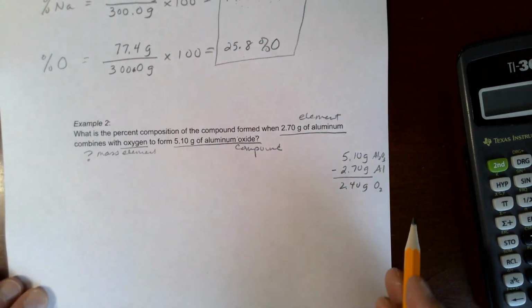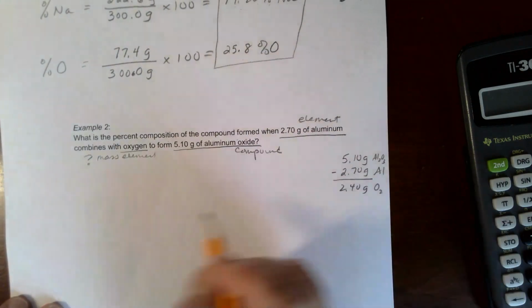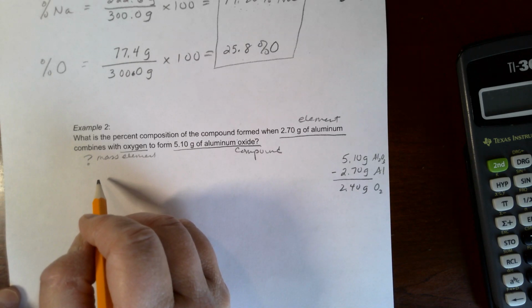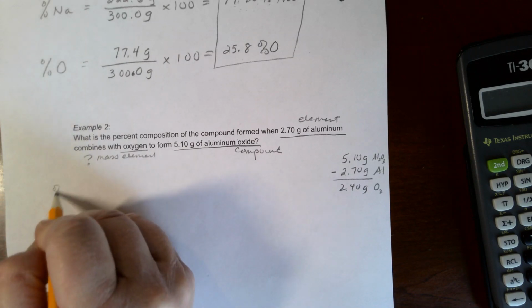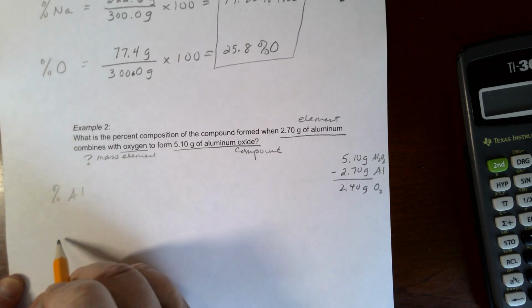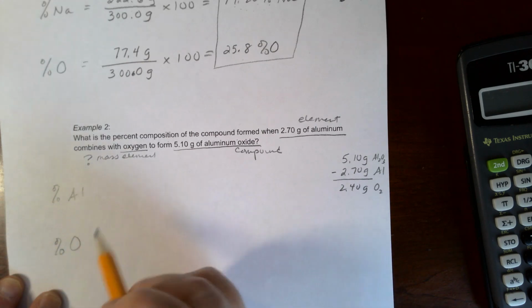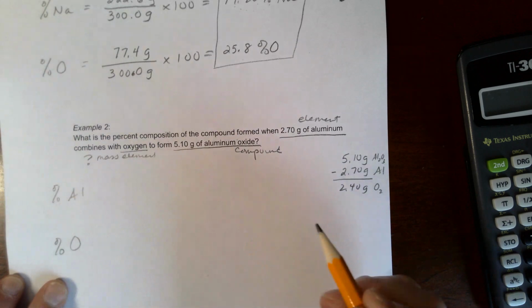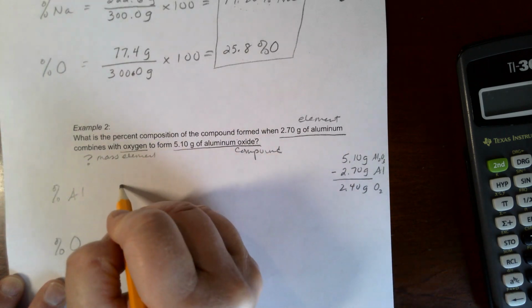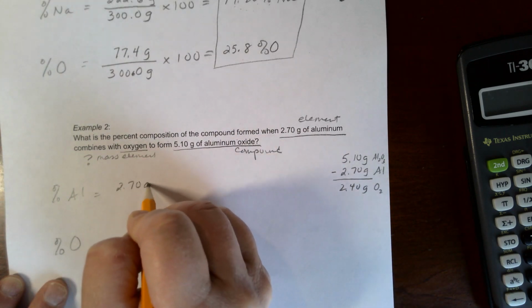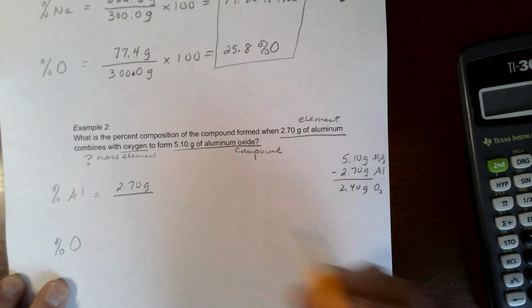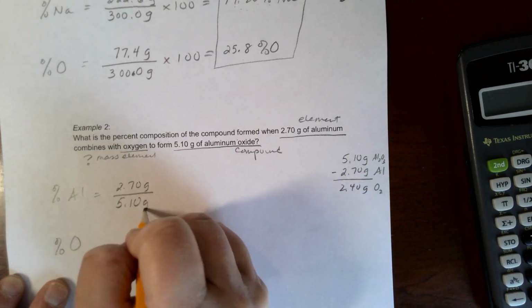Okay. And so we've got two problems. We need to do the percent aluminum and the percent oxygen. Aluminum, we decided, was 2.70 grams of aluminum divided by the compound of 5.10 grams.